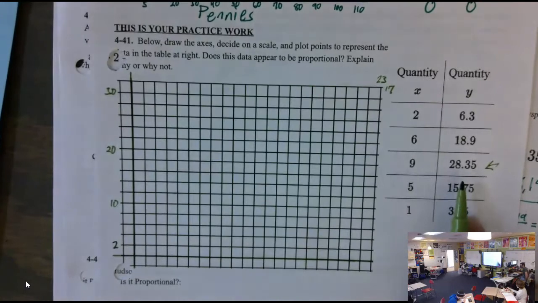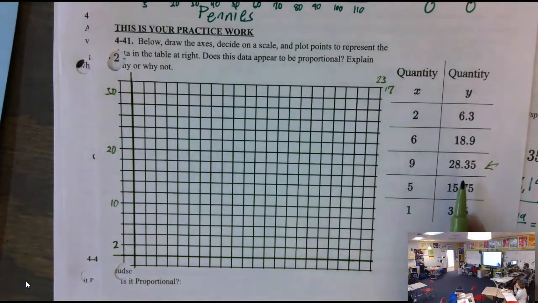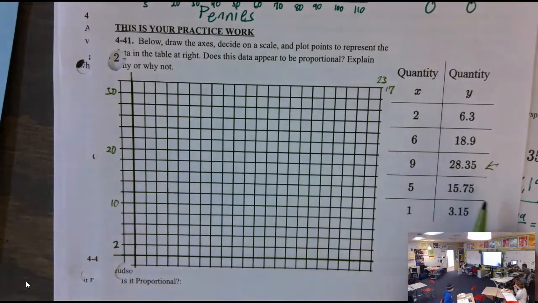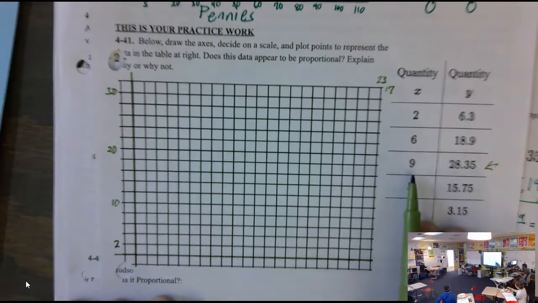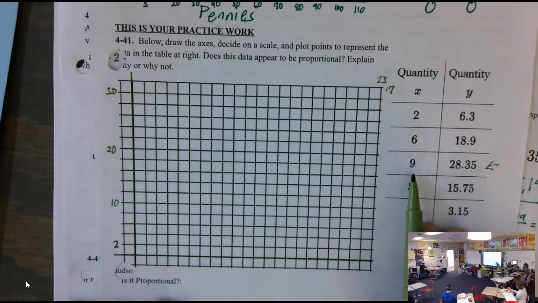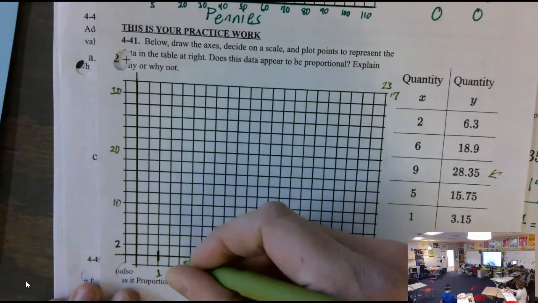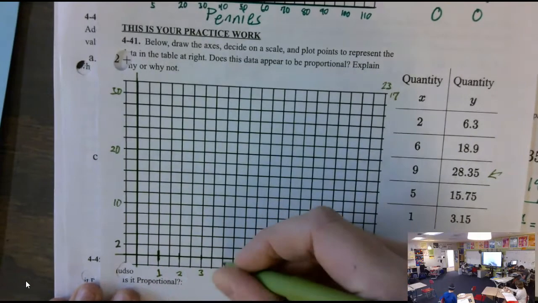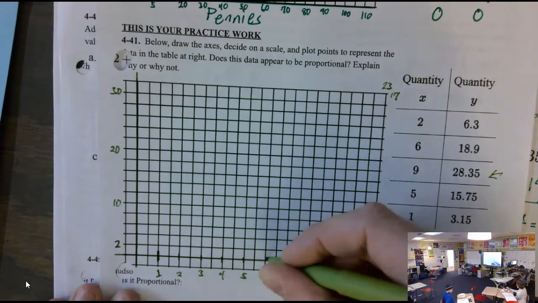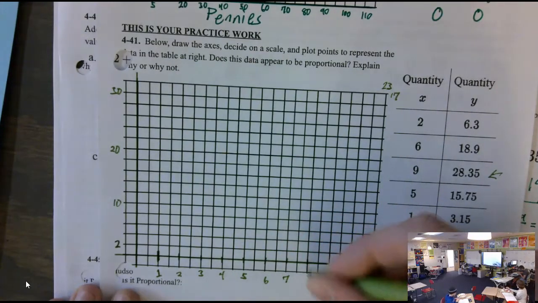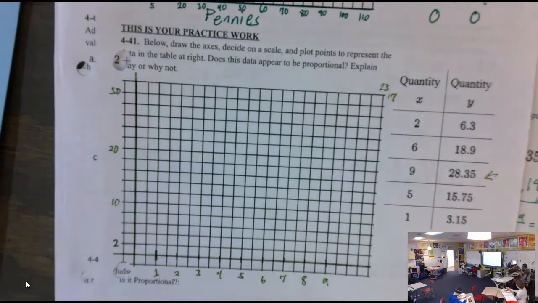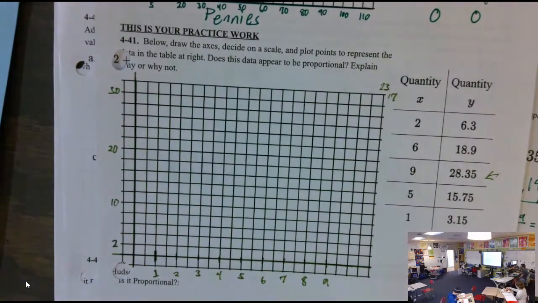Does that make sense for how we decide to scale the y-axis? Because we thought about just going 1 per box, and that wasn't going to get us where we needed to. So now for the x-axis, I actually only need to go up to 9. So I can go 2 boxes is every 1. So I'm going to go 2 boxes is 1. That would be 2, 3, 4. Because remember, we want to use as much of the graph as possible. And that will take me out to where we need to be.